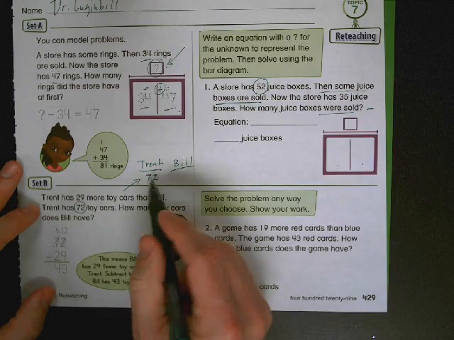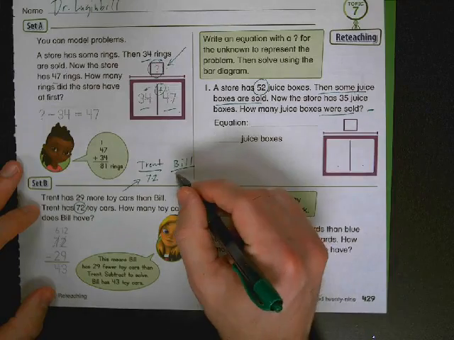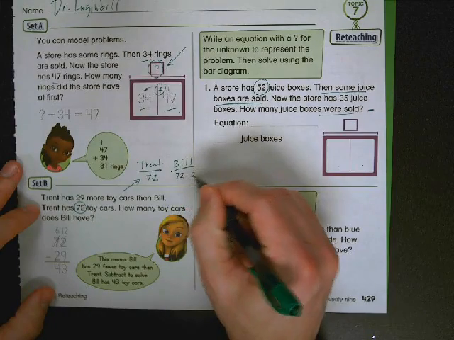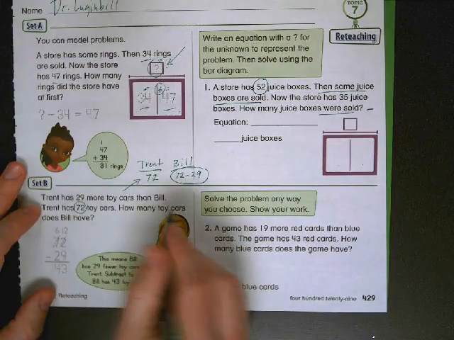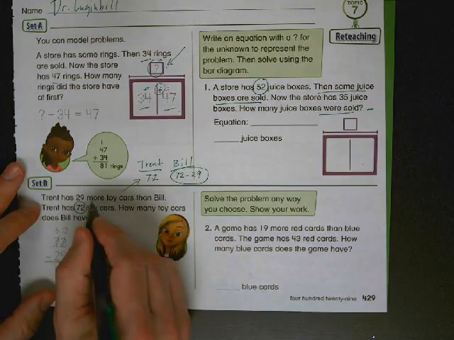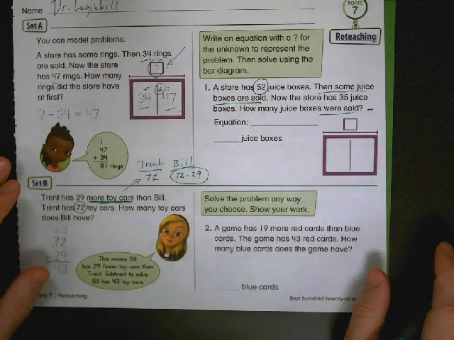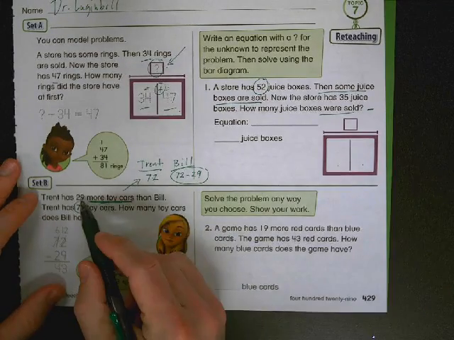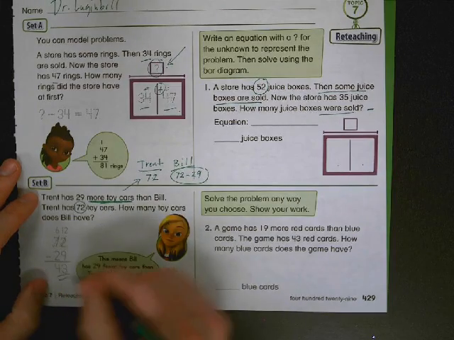Okay, so if Trent has 72 and he's got 29 more than Bill, Bill is 72 minus 29, which is down here. More than, right here. More means subtraction. How many more means subtraction. So if you know that Trent's got 29 more, you're subtracting 72 minus 29, which is 43.